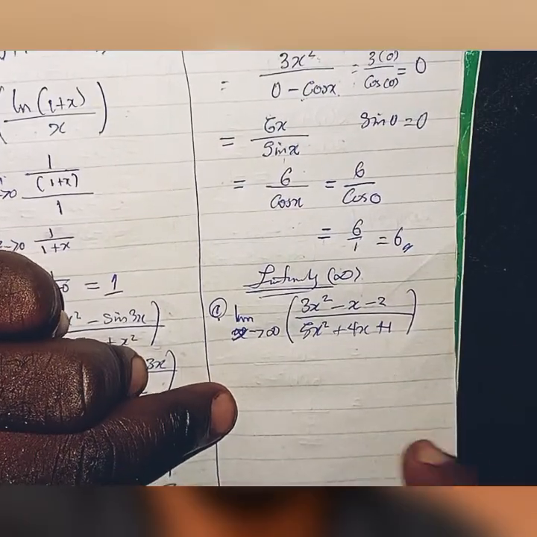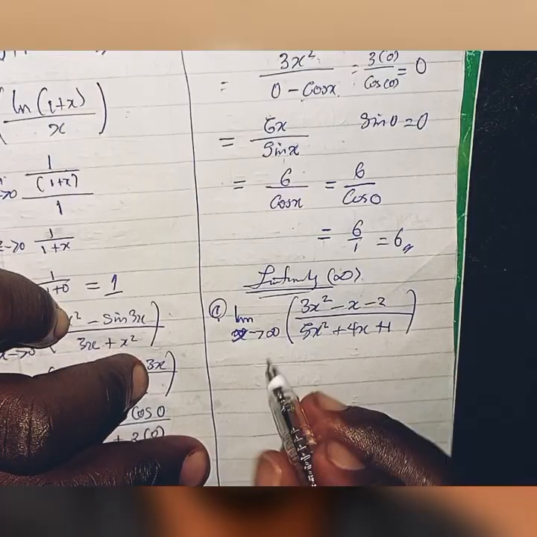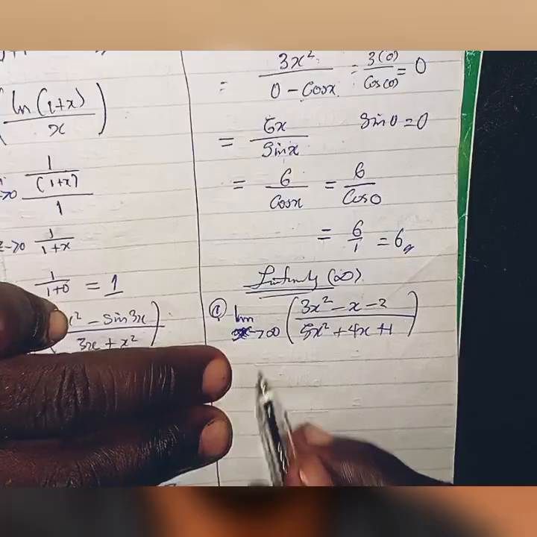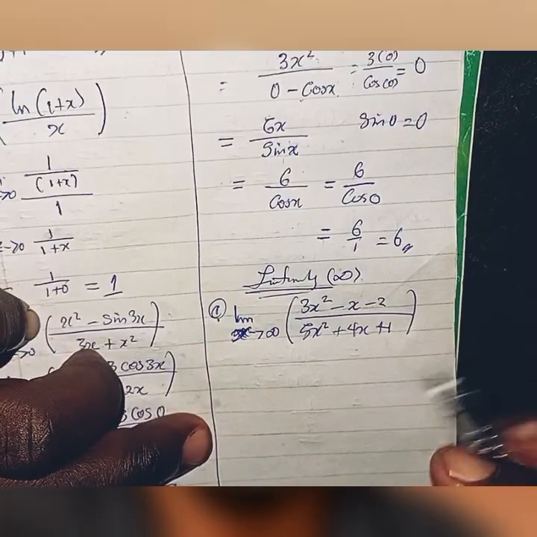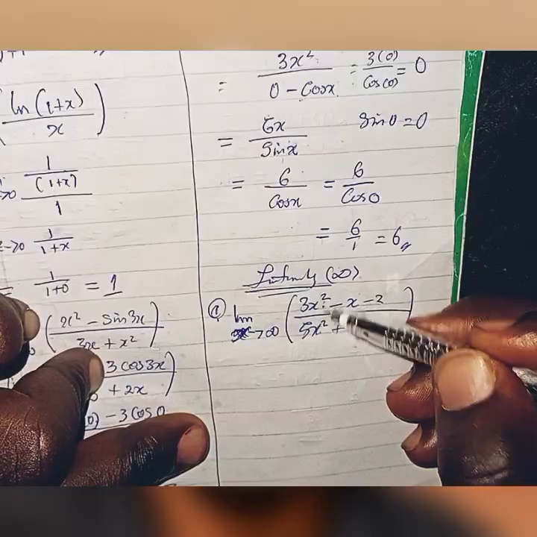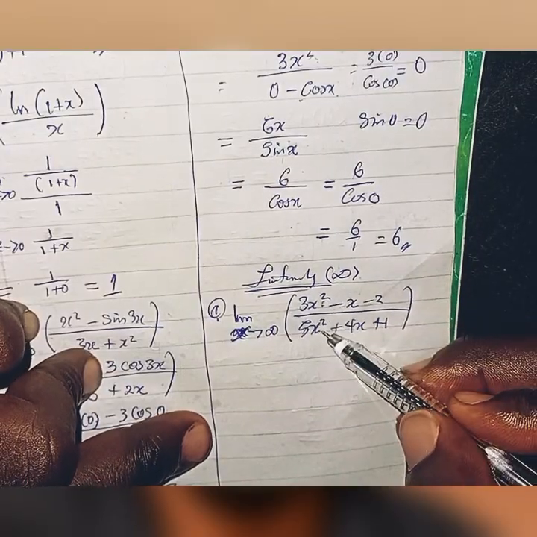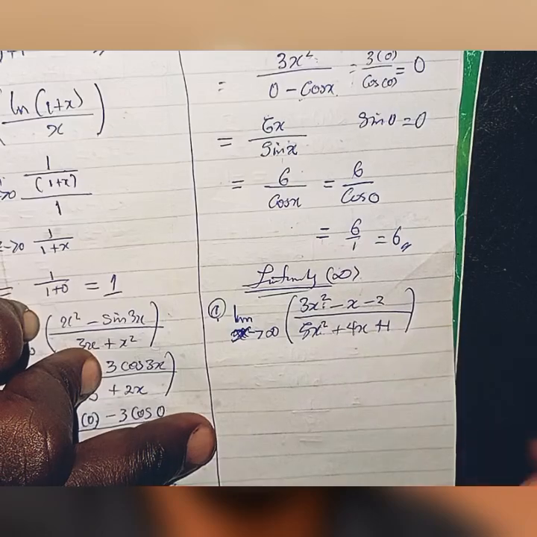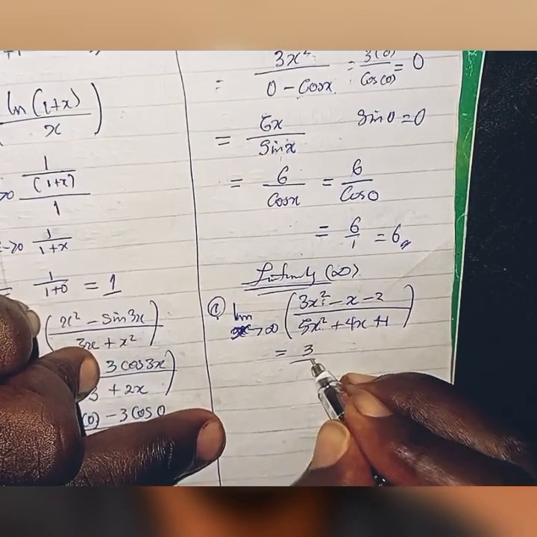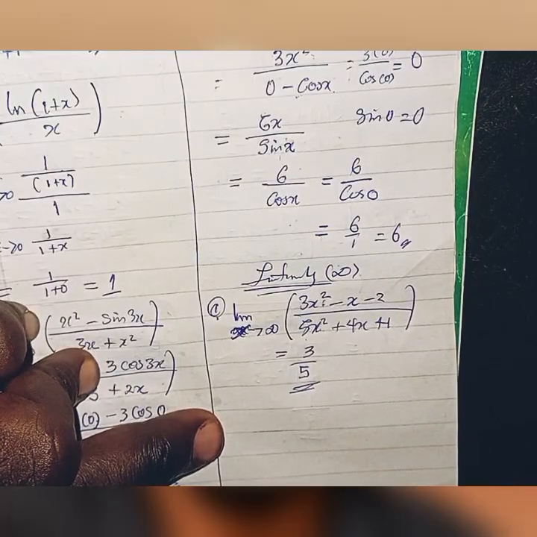There is a logic that you can use to solve this. Whenever your limit is approaching infinity and the power of your x is the same, as here we have x squared on top and x squared below, just pick the coefficient of the first one, which is 3, and the coefficient of the lower one, which is 5. So the answer is 3 over 5.